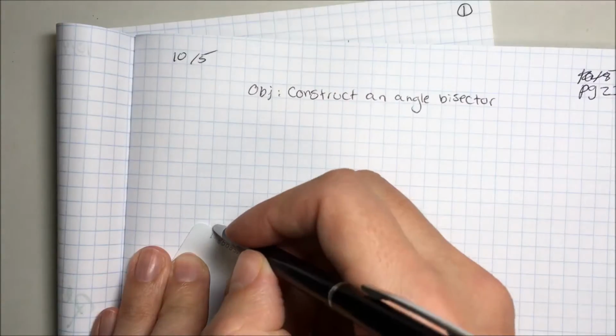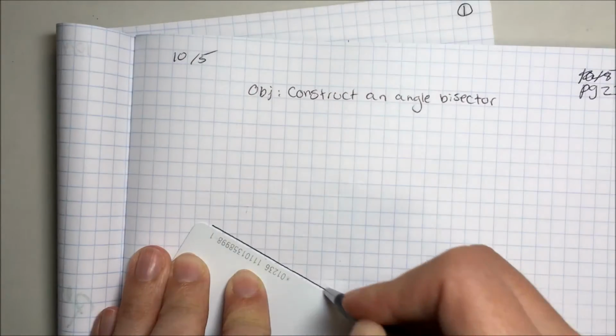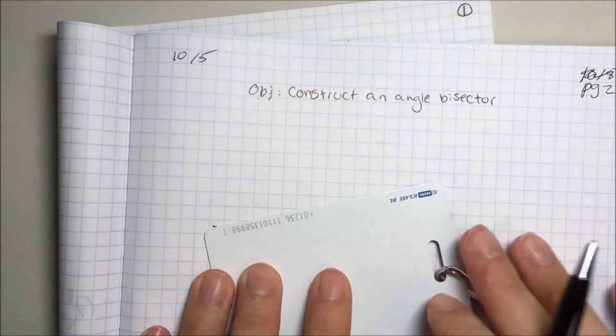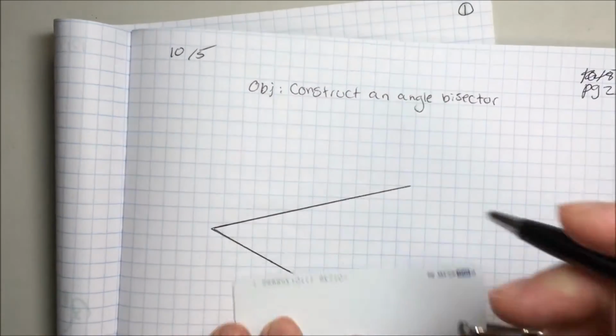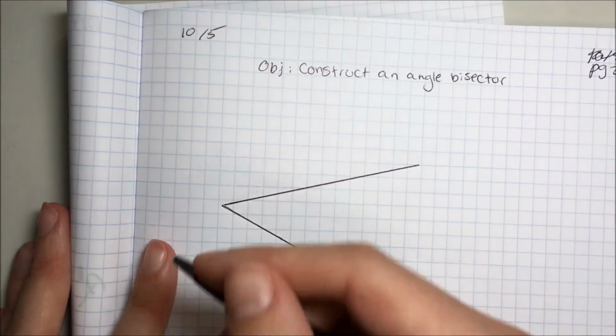Okay, so I'm going to start by making an angle.